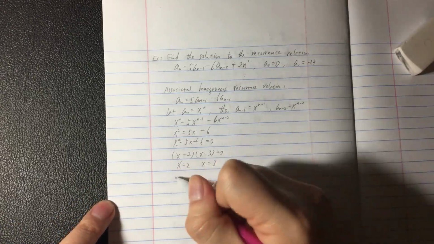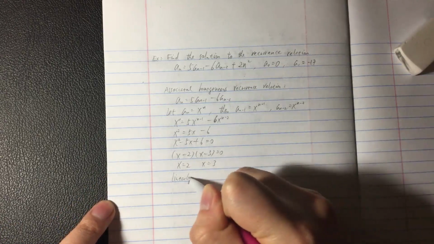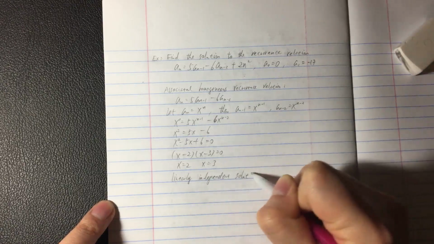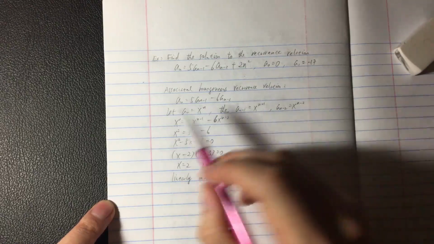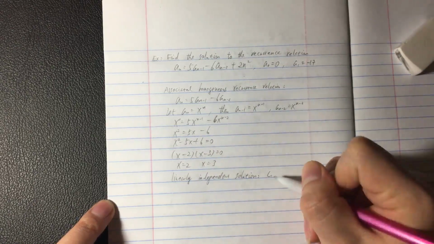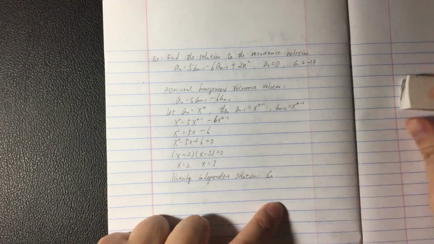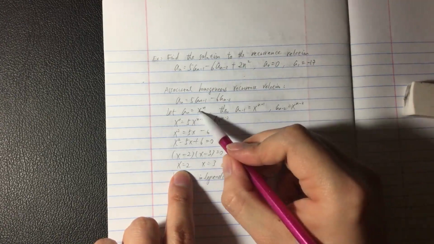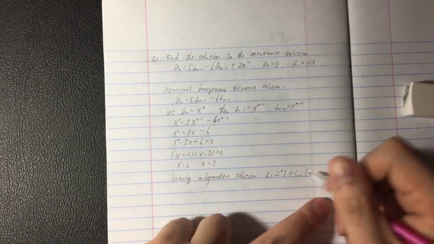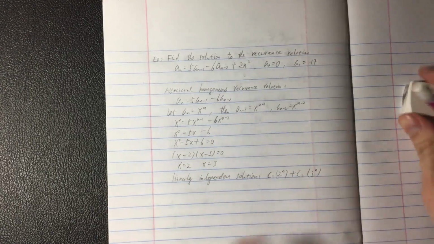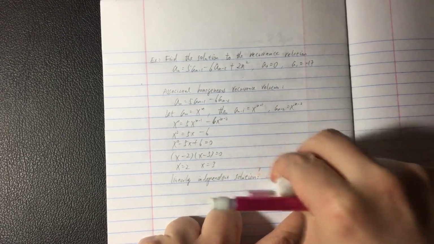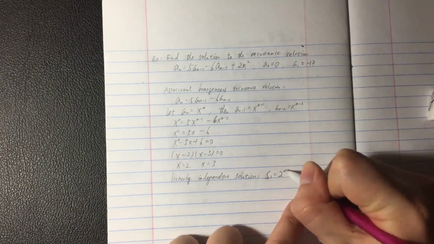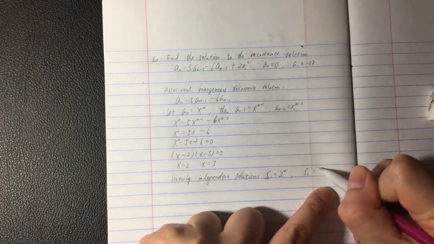So the linearly independent solutions to this homogeneous recurrence relation are S1 = 2^n and S2 = 3^n, giving C1 times 2^n plus C2 times 3^n.